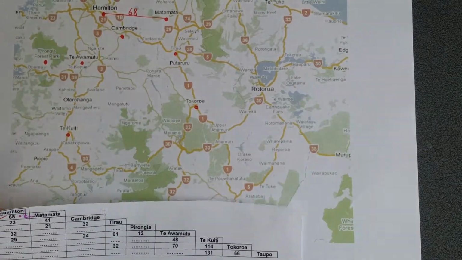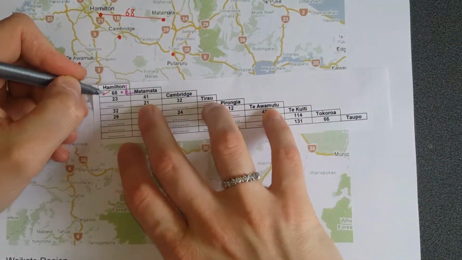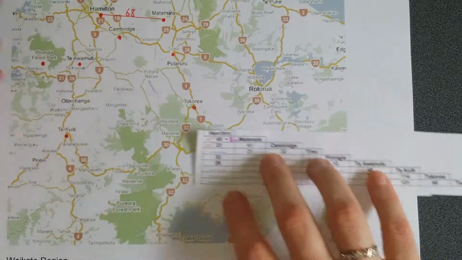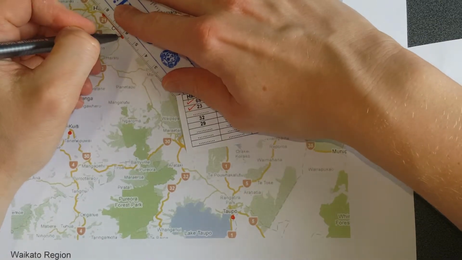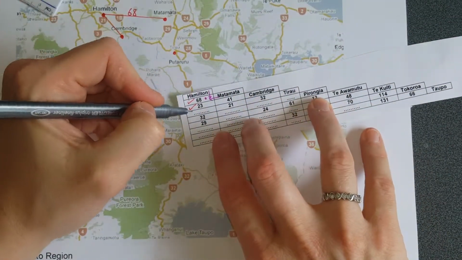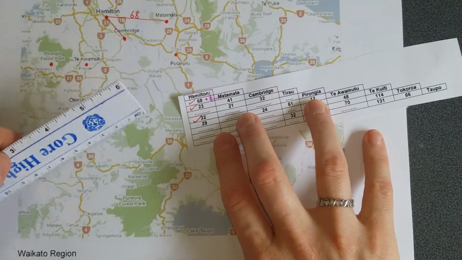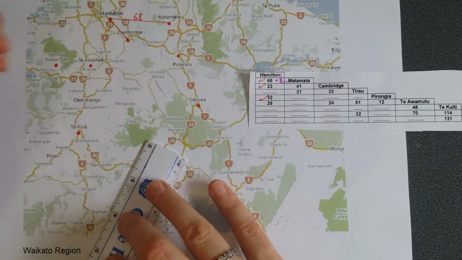So now I can start joining them up. So I've already done Hamilton to Matamata. Now I'm going down my Hamilton row, and the next one would be Hamilton to Cambridge. So I'm going to join these two up. And then I have Hamilton to Pirongia. And that's going to be there.